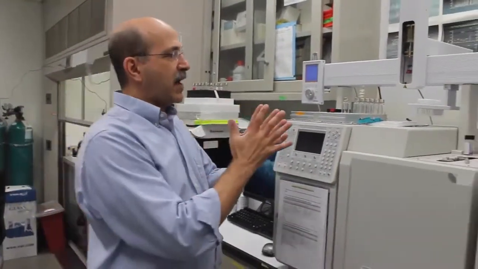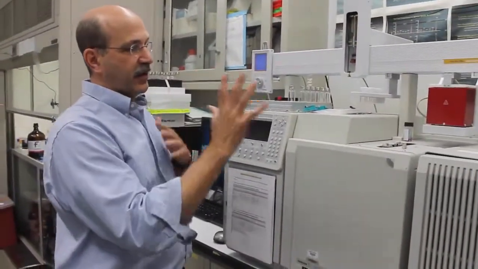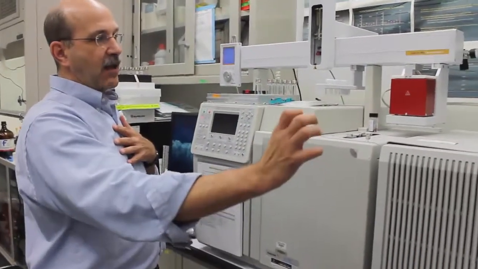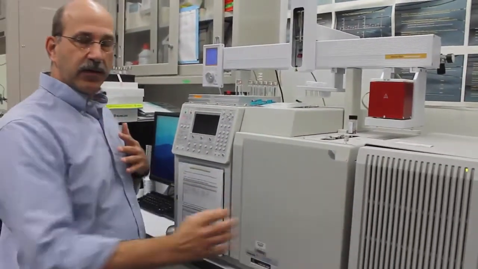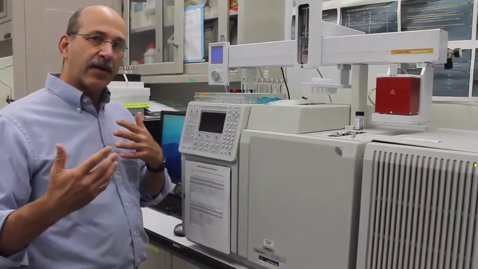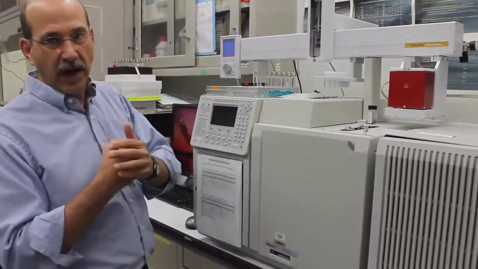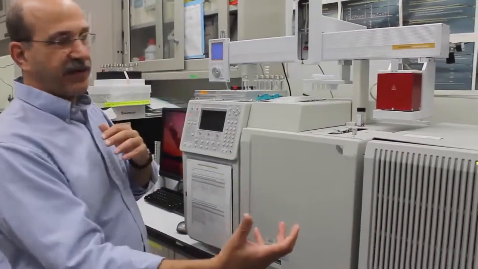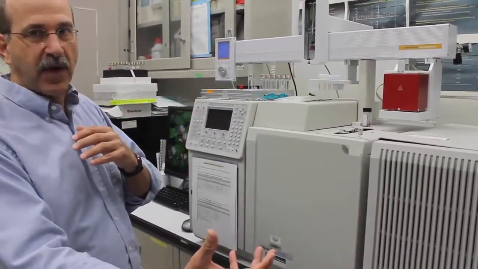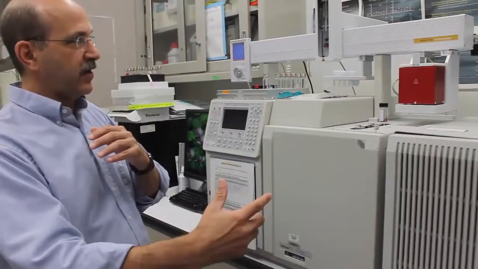Once we have the compound in place, we can analyze it and we can determine unknowns by selecting against a library. So the mass spec might create a fingerprint just like you and I have fingerprints, and we use that fingerprint in comparison to a library of compounds to determine what the unknowns are.